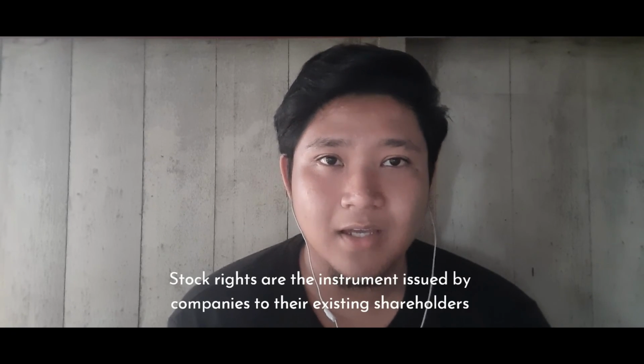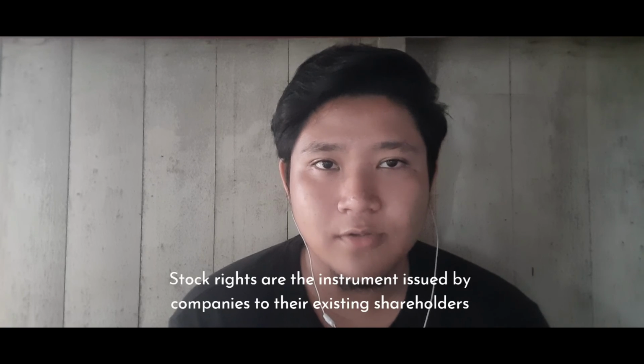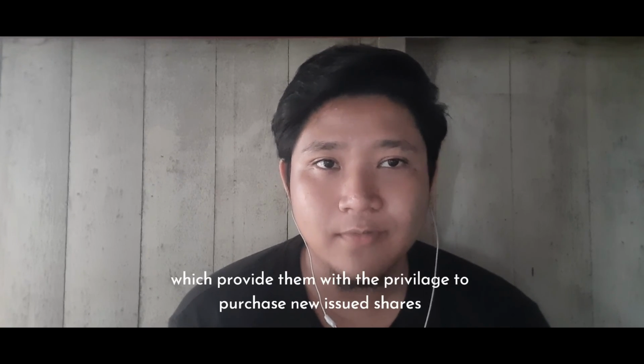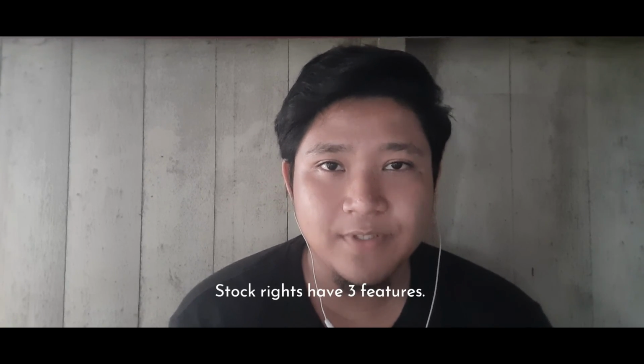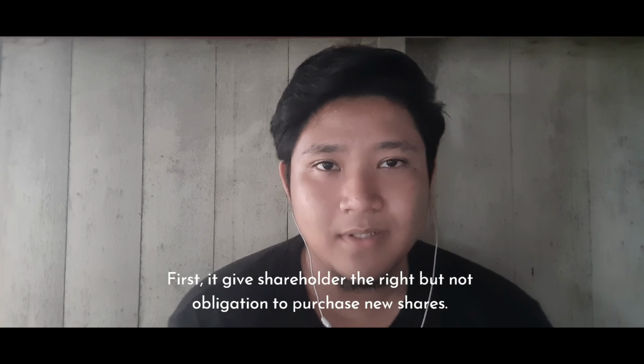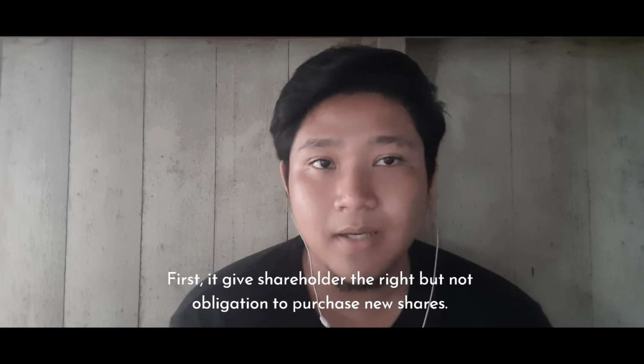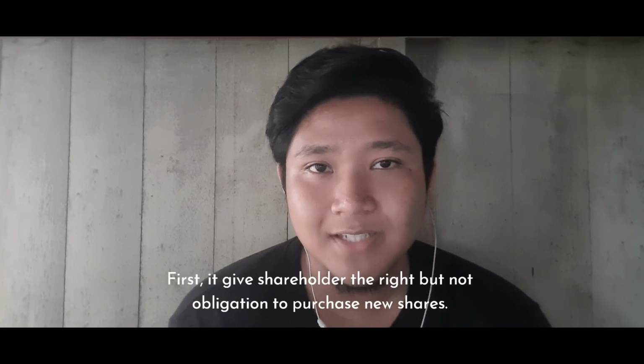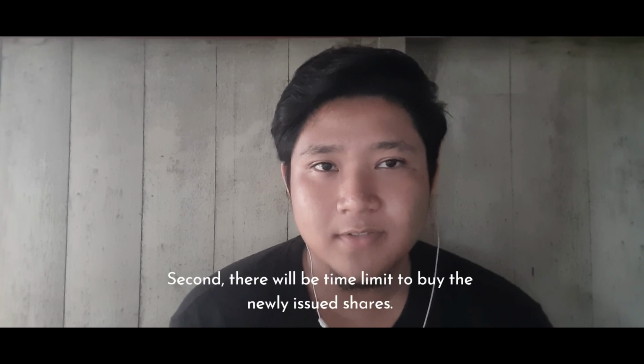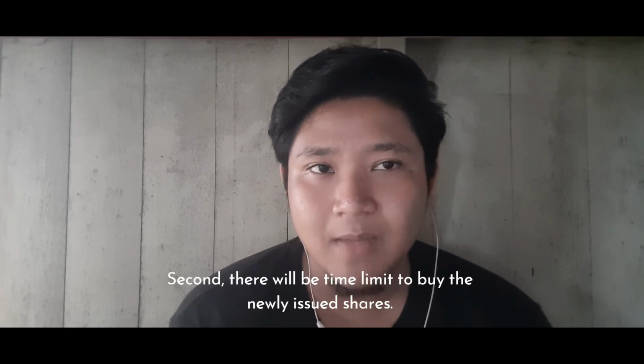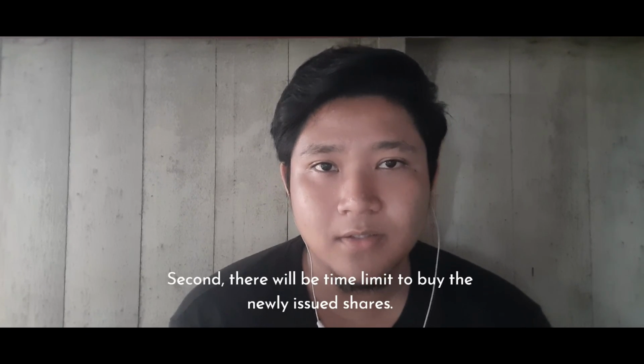Stock rights are instruments issued by companies to their existing shareholders which provide them with the privilege to purchase newly issued shares. Stock rights have 3 features. First, it gives shareholders the right but no obligation to purchase new shares. Second, there is a time limit to buy the newly issued shares.